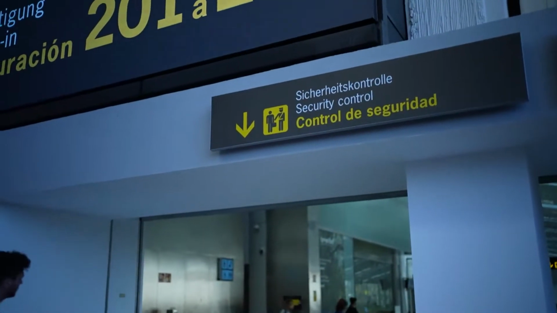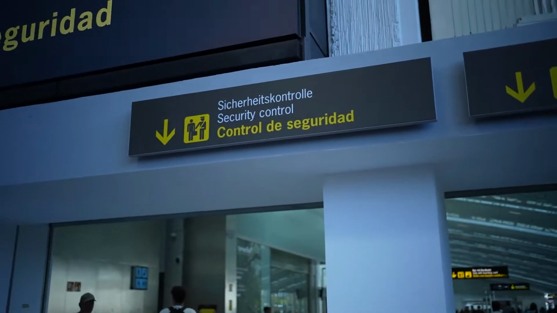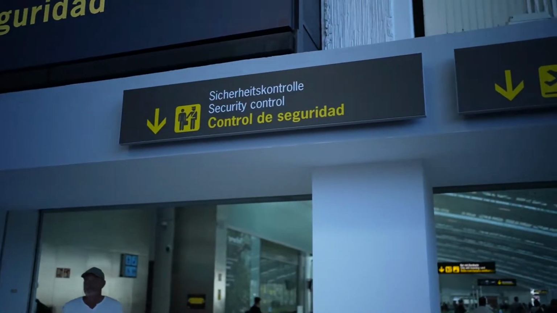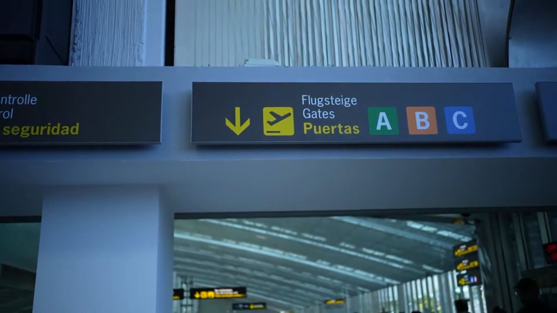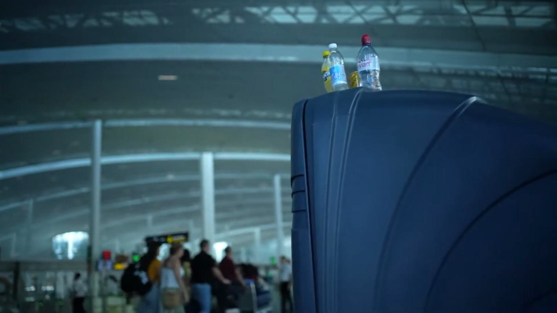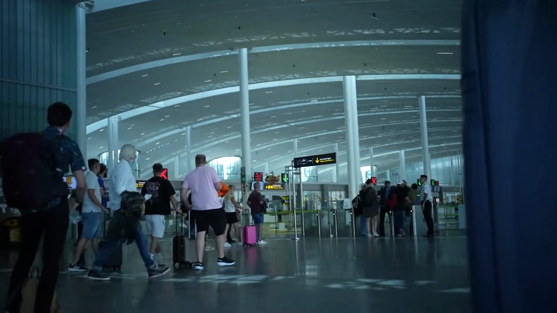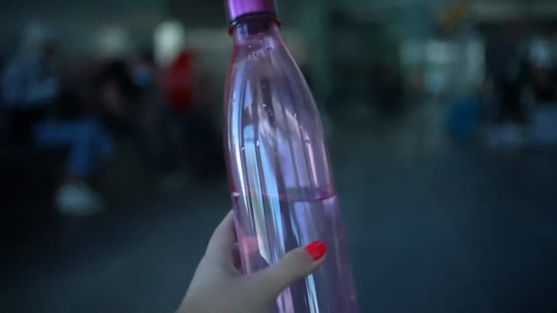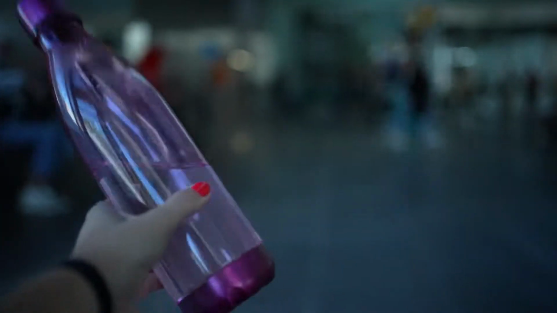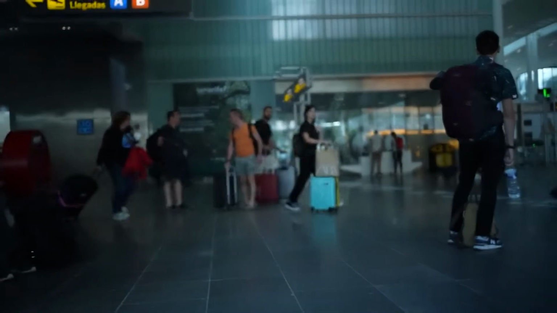So if I don't drop any bags, I'm going to go directly to security control, which unfortunately I think I'm not going to be able to film. Then after security control, we're going to find our gate. Here there is a place where people are throwing away plastic bottles because, as you may know, you cannot enter the security control with your plastic bottle. I mean, with water in general. So I have my reusable bottle. I'm going to drink it now and I'm going to keep it because it's going everywhere with me.